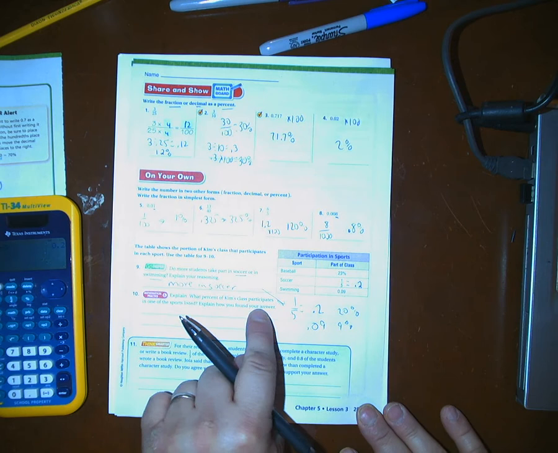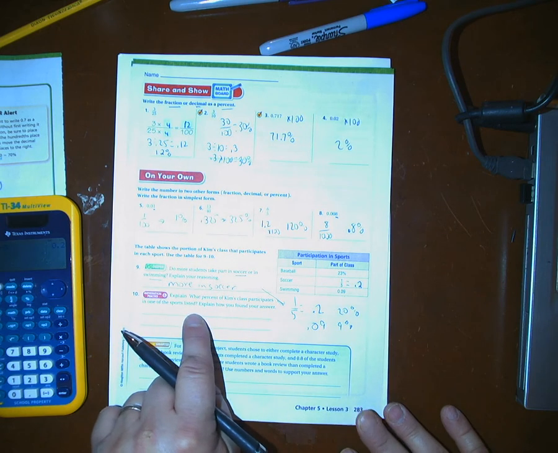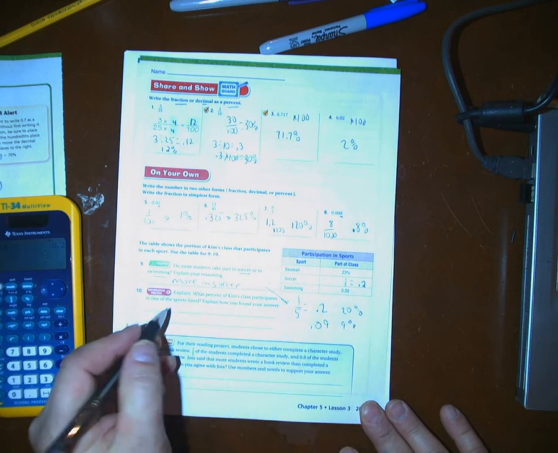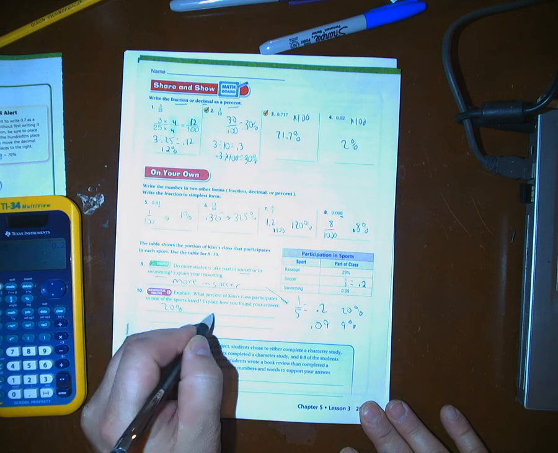What percentage of the class participates in one of the sports listed? Explain how you found your answers. Well, I just found 2 of them right here. So you've got 20%, you multiplied by 100.